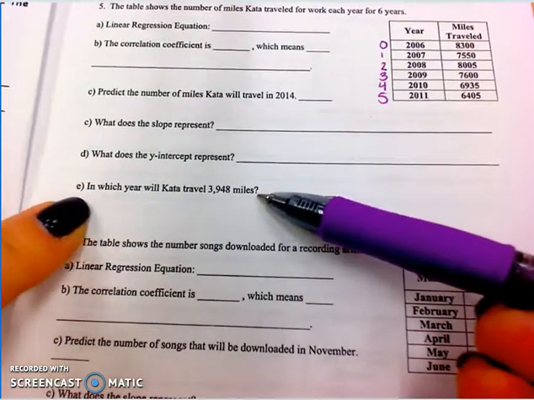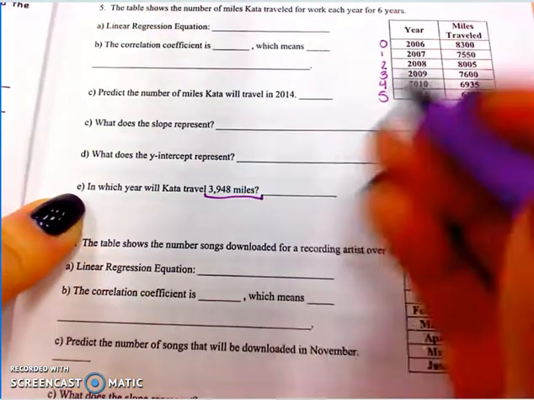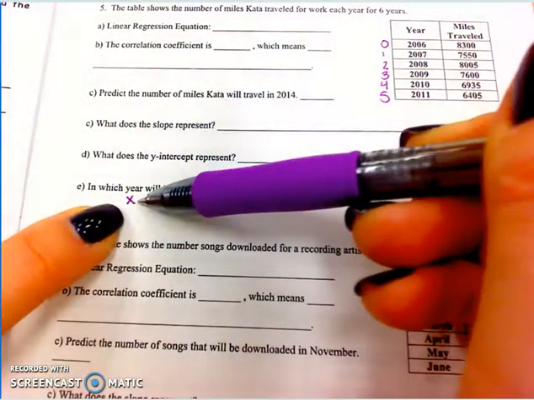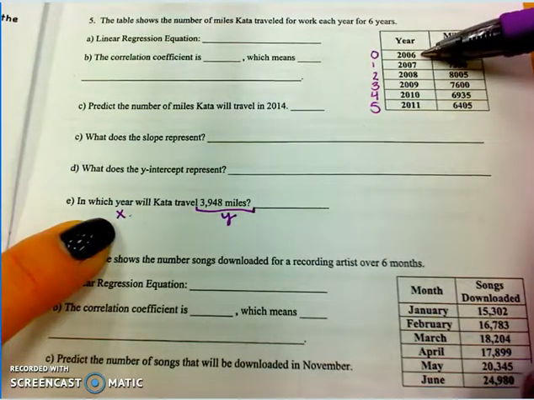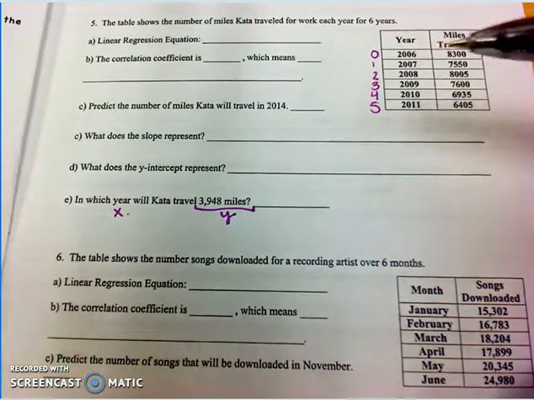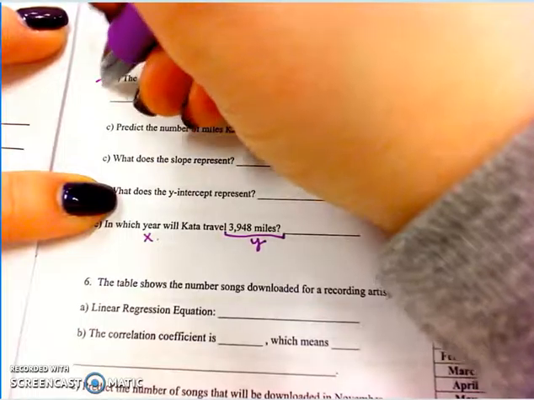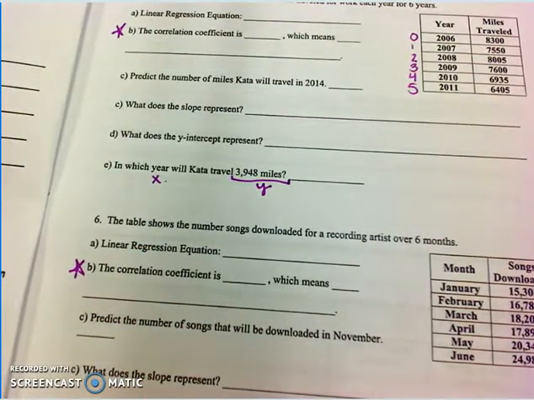Same with this one right here. This is going to go in for miles, that's your y. I'm finding x. x isn't going to give me the year, it's going to be the years since 2006. So I'll take whatever I get for x and add it to 2006. And I want you to put a star and not worry about B for 5 and 6 here. We're going to do those together and talk about the correlation coefficient.